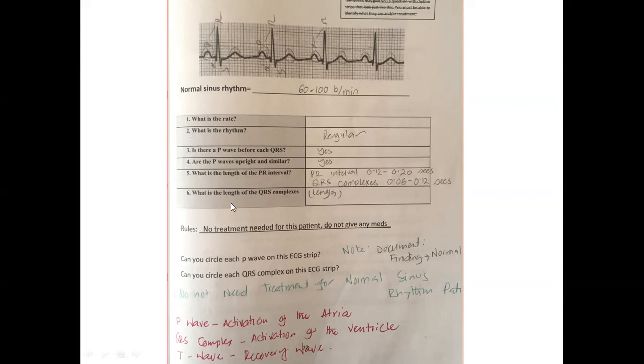So now some features here about the normal EKG. The normal rate, what is the rate? Everybody knows 60 to 100 beats per minute. So what should be the rhythm? In case of a normal EKG, it should be regular, right? It means from one P to another P, the interval should be equal, constant.